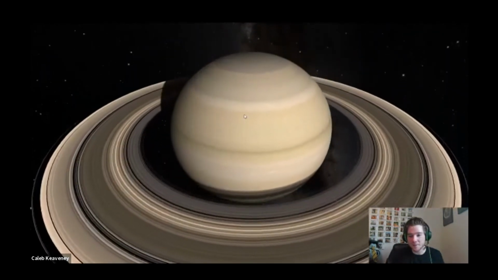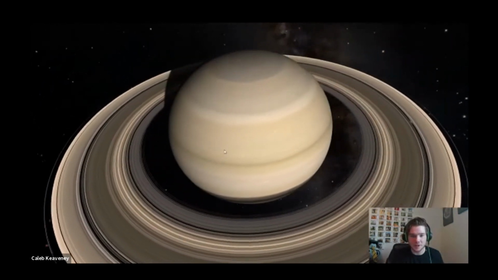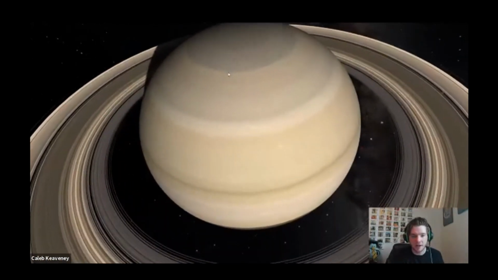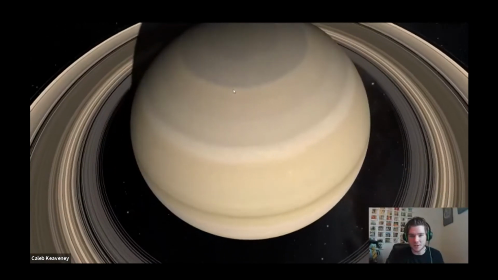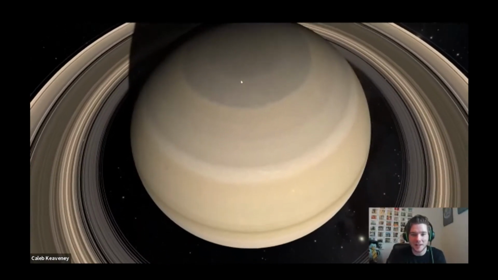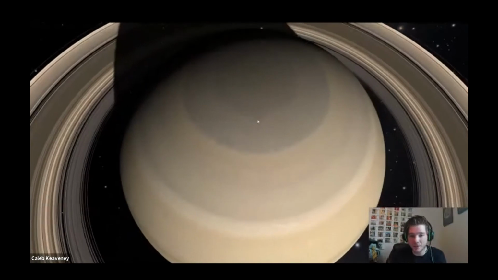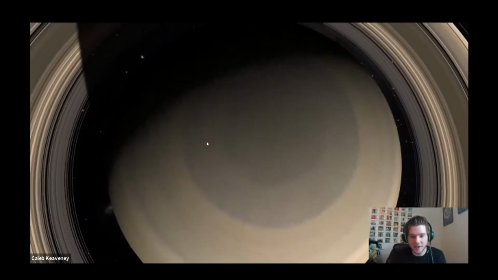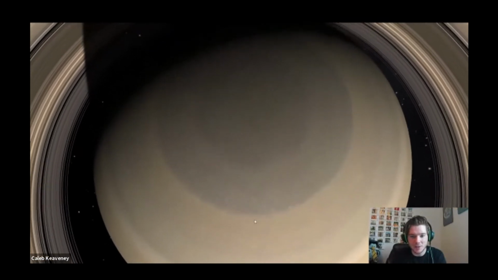So moving from the rings, there's one more cool thing I want to touch on with Saturn. If we move up to the North Pole, we'll see something that we don't see a lot on planets. Like if we're looking at Earth, we never see this. There's a hexagon. Normally when we're looking at planets, we see circles.